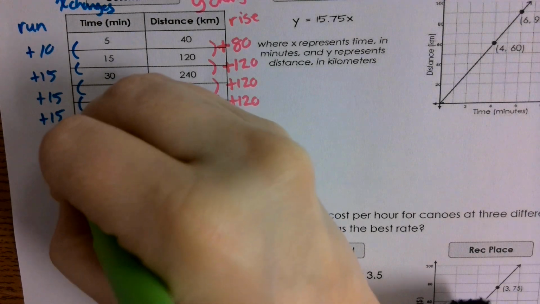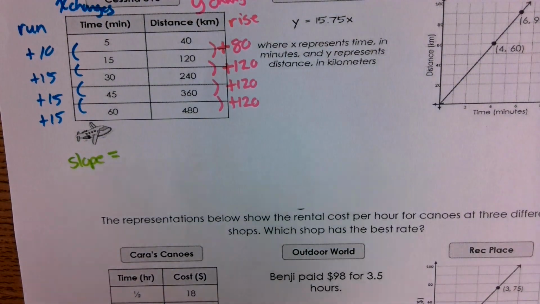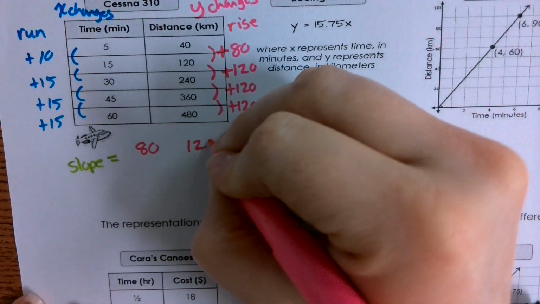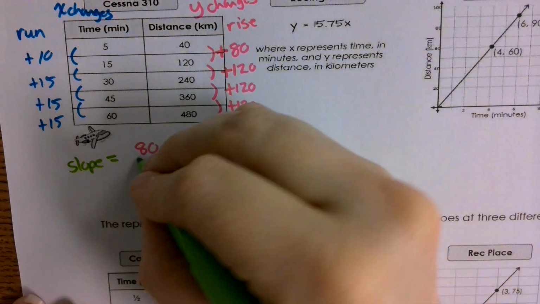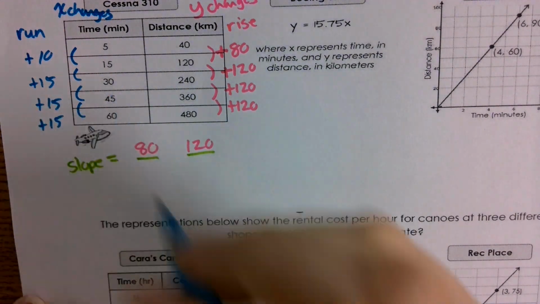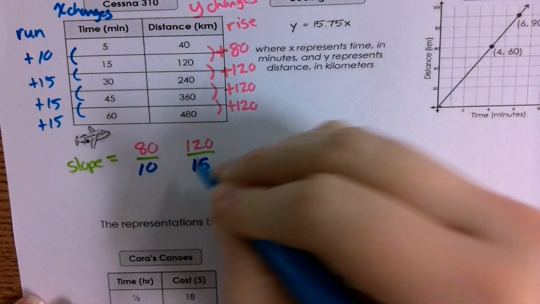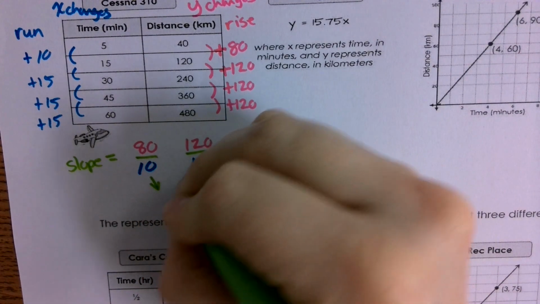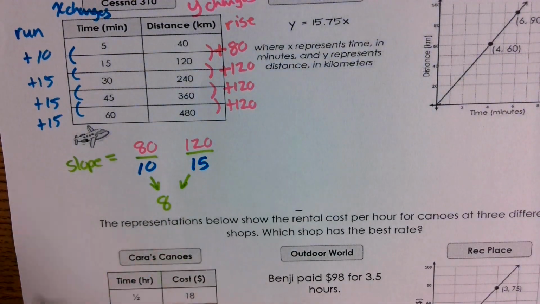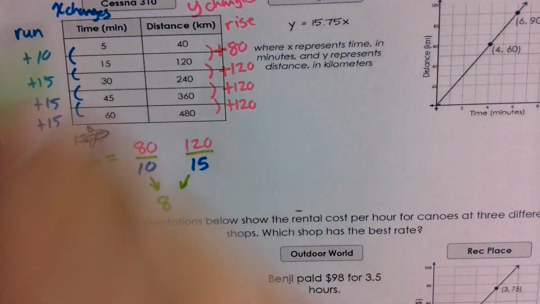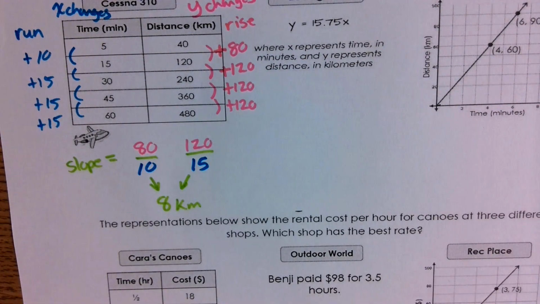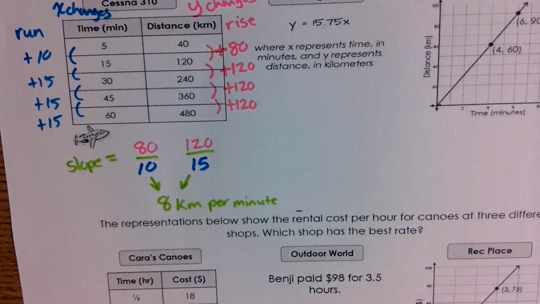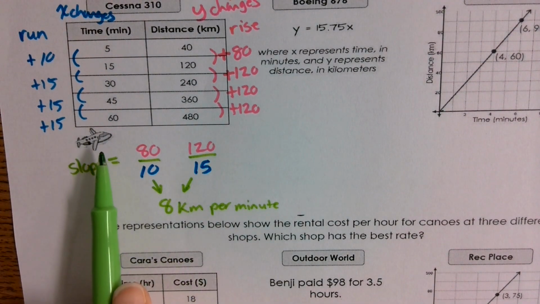We're now going to identify the slope. So we're going to check our y's change, which was our rise. We have two of them, an 80 and a 120. And then we're going to put them over our run, the changes of our x, which was the 10 and the 15. Doesn't matter which one we chose. They both come out to the same thing. They both will come out to 8. And it's 8 kilometers per minute. Always relate it back. 8 kilometers per minute. Okay, so that's the speed that this first airplane is traveling at.